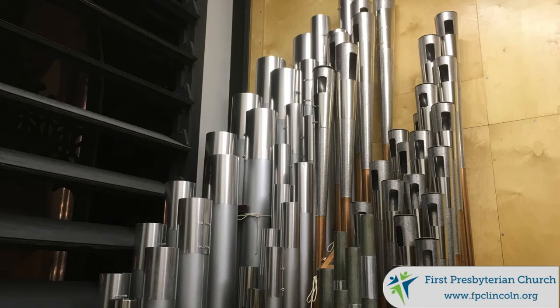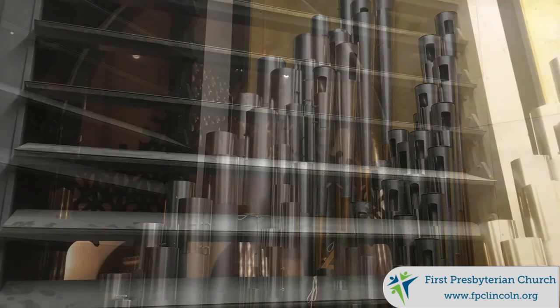More to the middle, you'll see pipes that are lingual pipes. Those can also be tuned through these slots or on the wire, they call it sometimes too. We're looking at louvers.